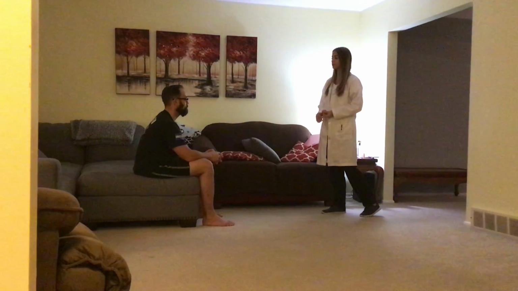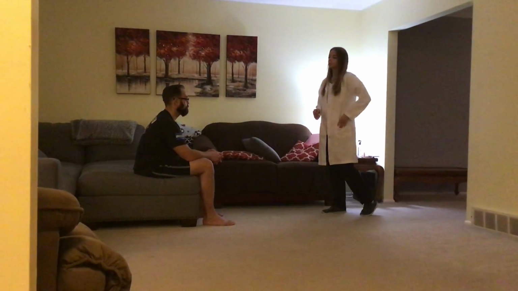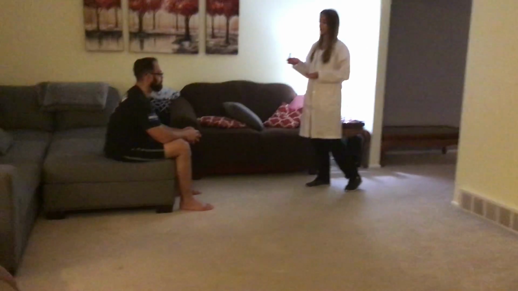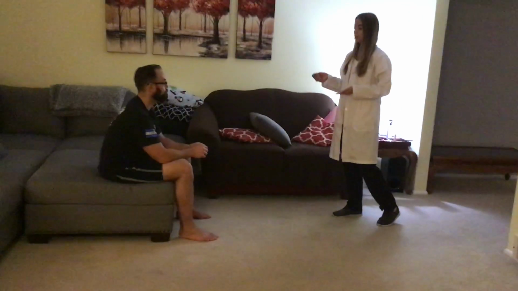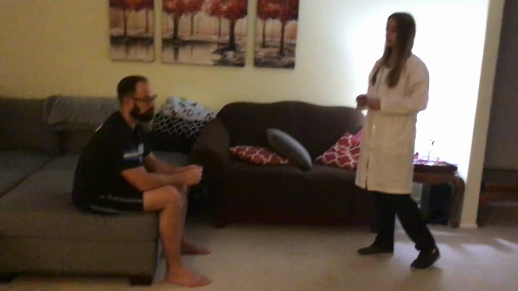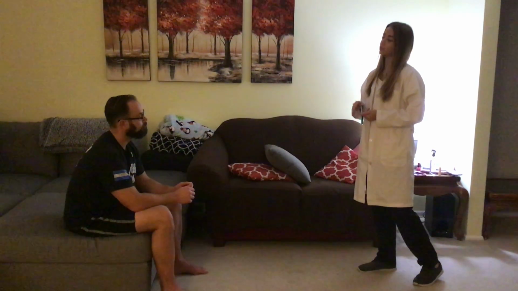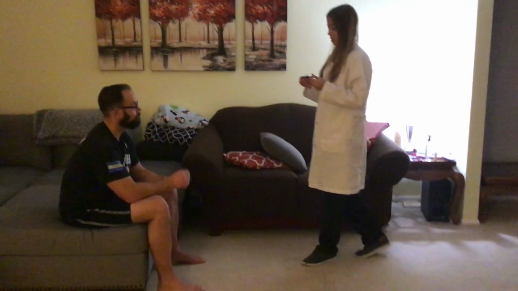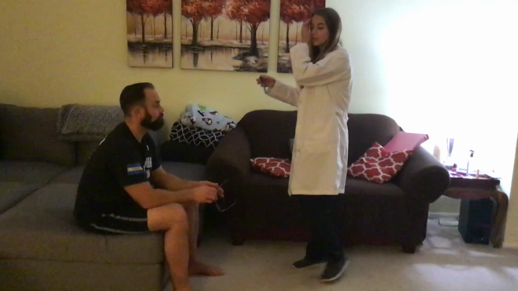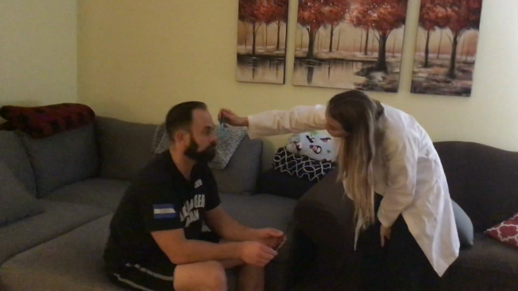Okay, so now we will be moving on to the physical assessment, and that's going to be starting with your cranial nerves. So we're going to look at cranial nerves 3, 4, and 6, which are oculomotor, which controls pupil size and reactivity to light. Abducens and trochlear are 6 and 4 respectively, which move your eye around. So I'm just going to have you take off your glasses. Now hold this up to your eye to see what size your pupil is.